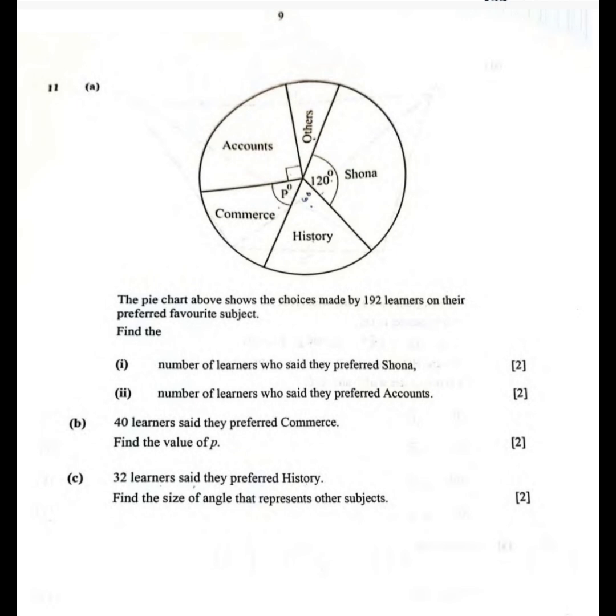So first we are going to revise the question on pie charts that was in June 2023. The question was on number 11. It was already a drawn pie chart diagram. It is reading, the pie chart above shows the choices made by 192 learners on their preferred favorite subject. We are supposed to find the number of learners who said they preferred Shona.